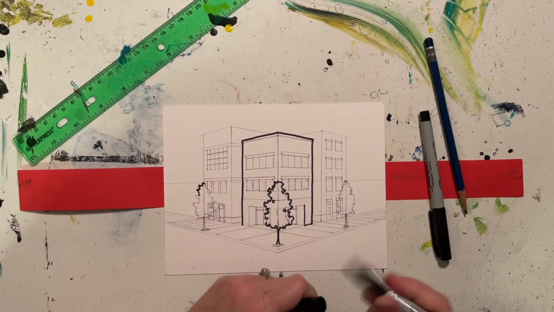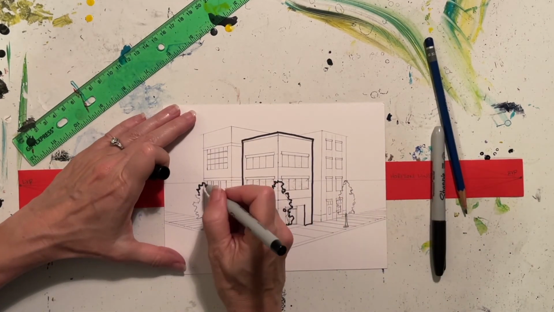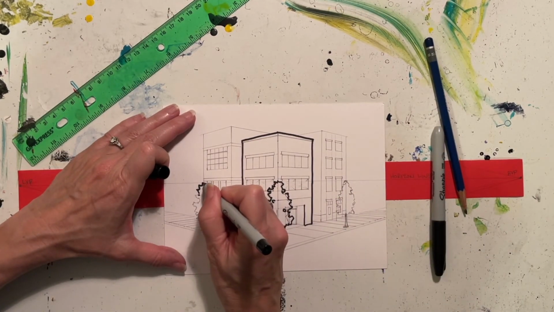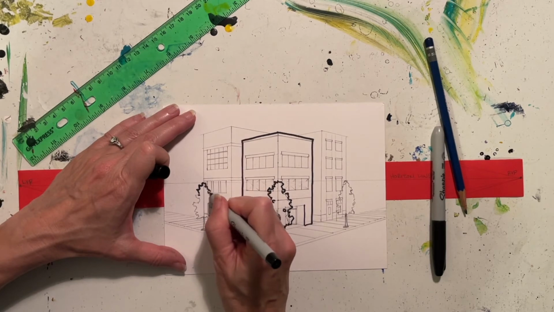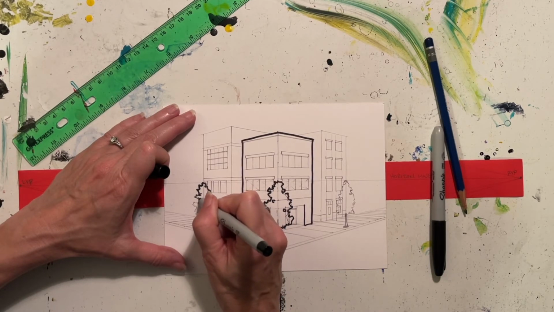I might even switch to my thin Sharpie for the trees that are further away, just to exaggerate the fact that they're further away.